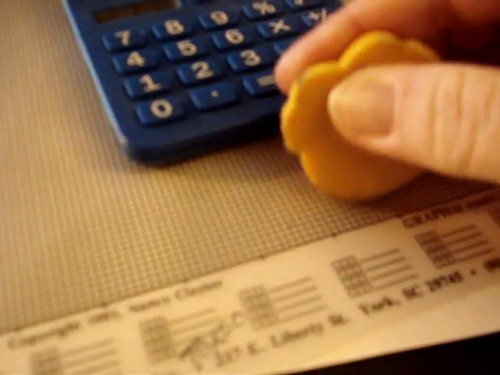We'll round it up to 4. So 5 by 4 inches is what we're going to need. And then of course you add your 2 or 3 inch border around that. And so we'll get to stitching.